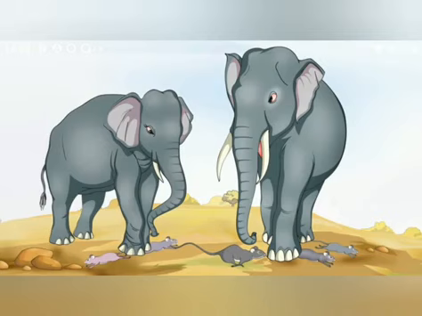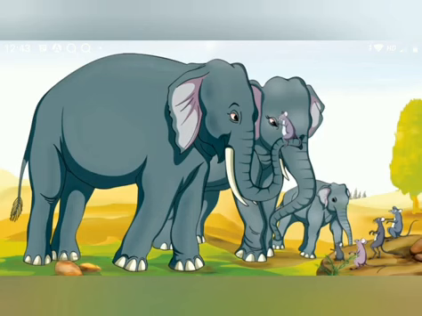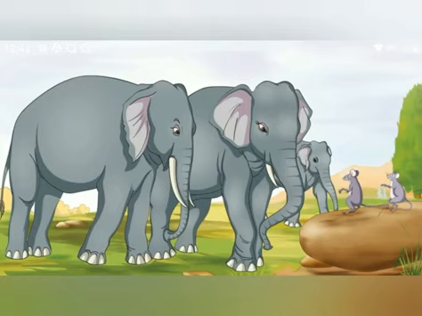Oops. Can you see in the picture? The chief of the mice went to the Elephant King and told him what happened. The king promised to be careful. The mouse chief was grateful and promised to help elephants any time, any day.